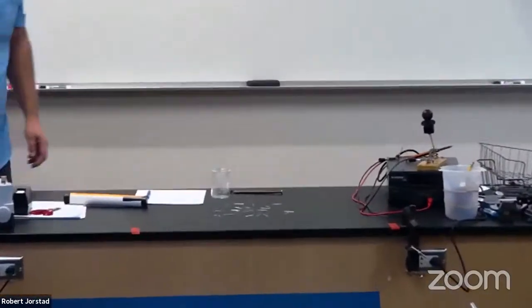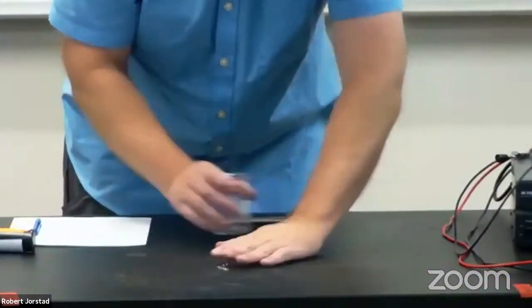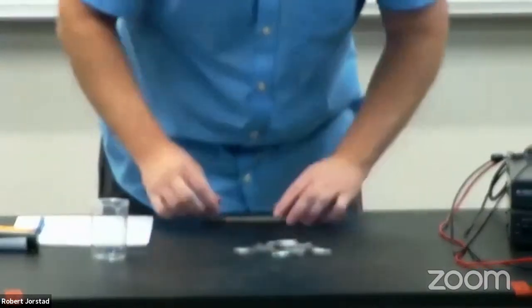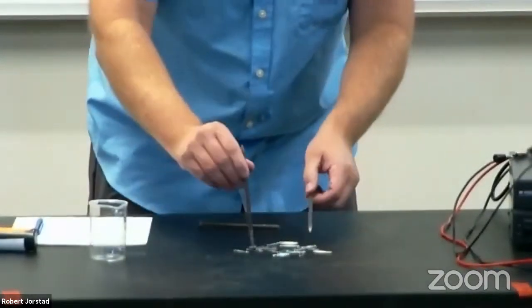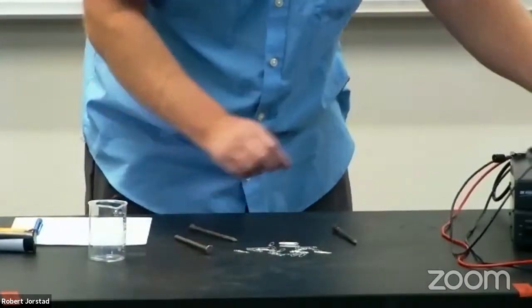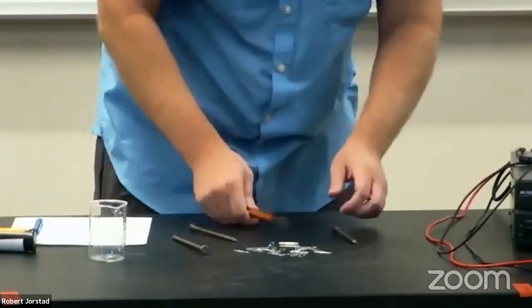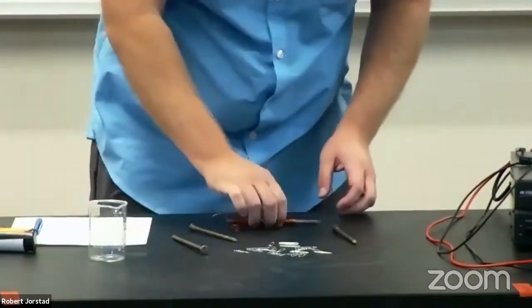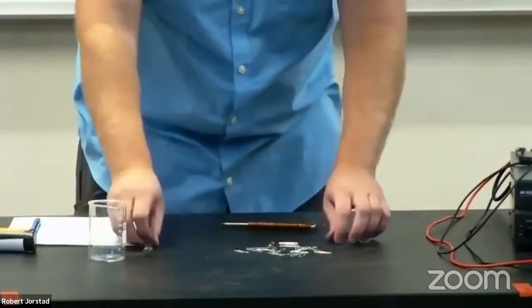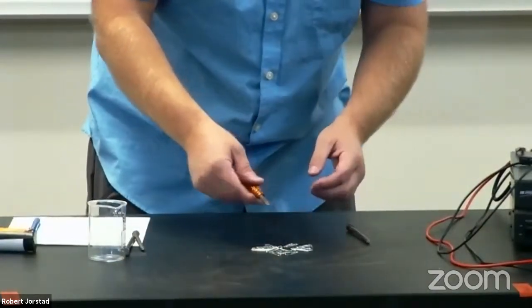All right. So now this is just a glass beaker. And these nails are not magnetic right now. Here's another one here too, actually. Drop it. So I'm just trying to get rid of the magnetism in here by misaligning all the domains. Let's make sure this is not magnetic. Oh, it still is.